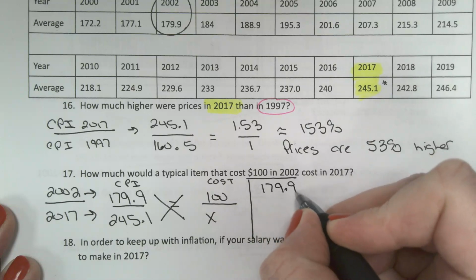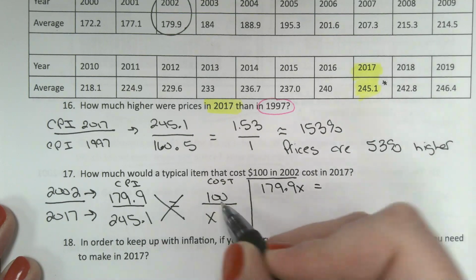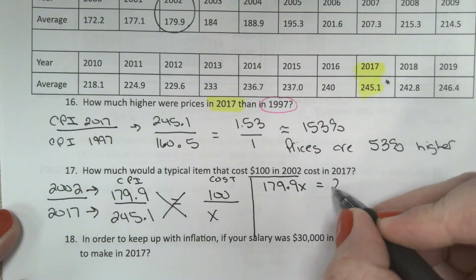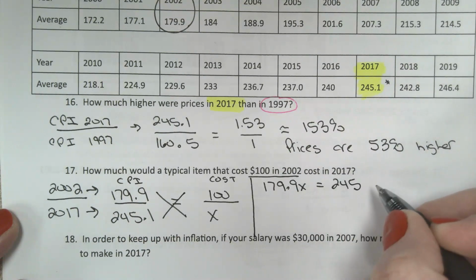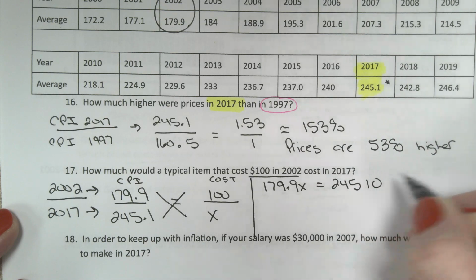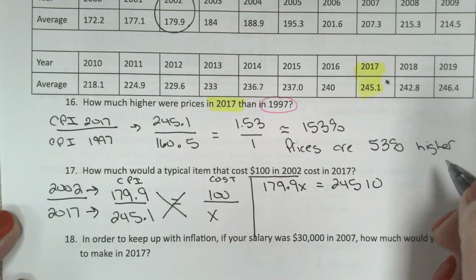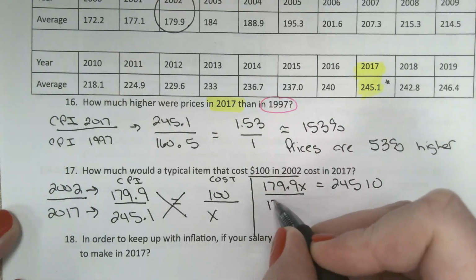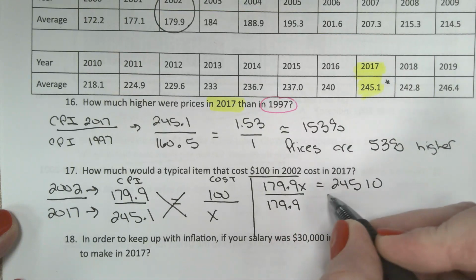So I have 179.9x equals 245.10, and I'm going to divide both sides by 179.9.